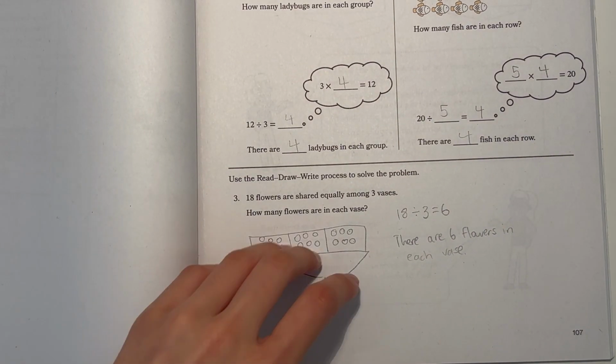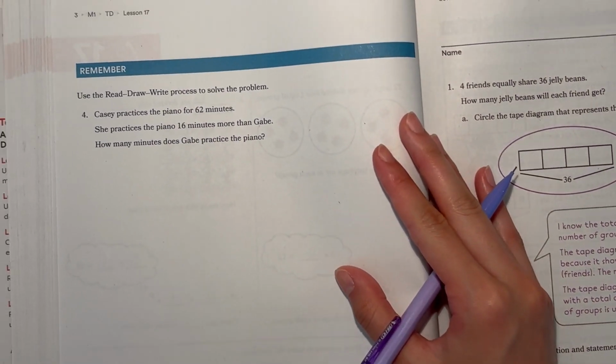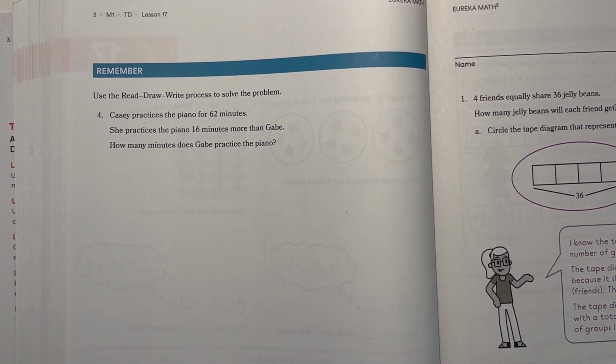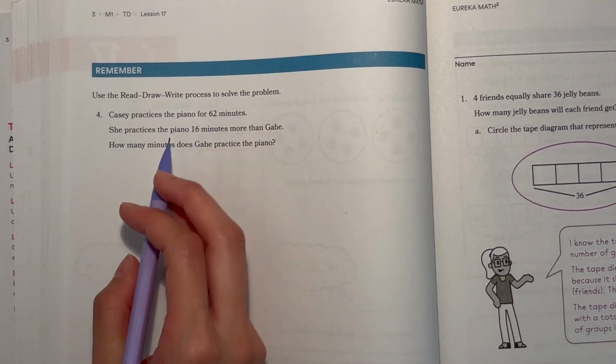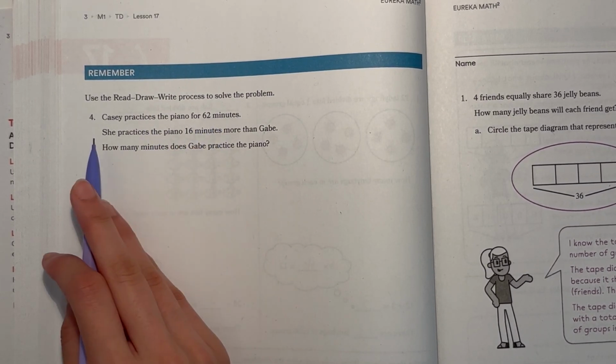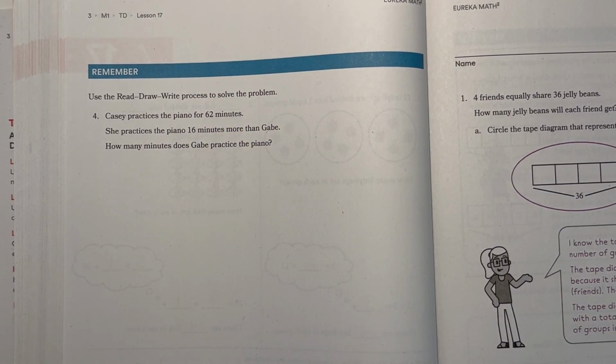Alright, next page. Use the Read, Draw, Write process to solve the problem. Number 4, Casey practices the piano for 62 minutes. She practices the piano 16 minutes more than Gabe. How many minutes does Gabe practice the piano?